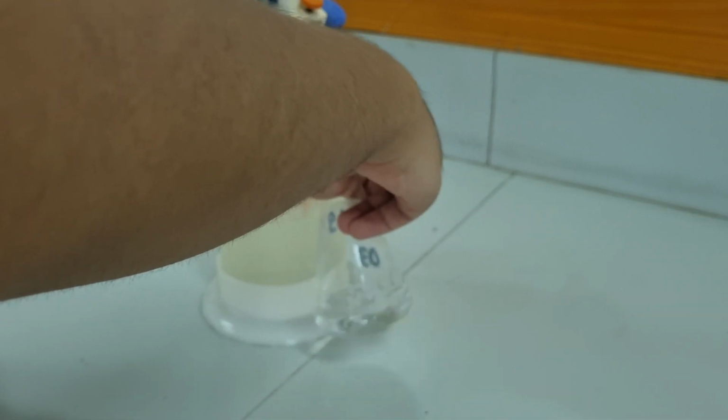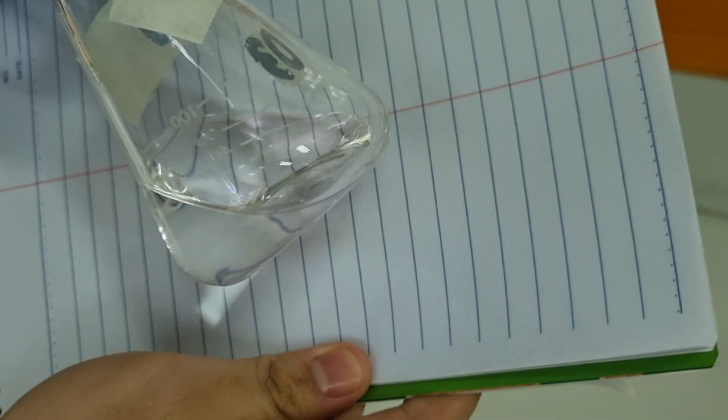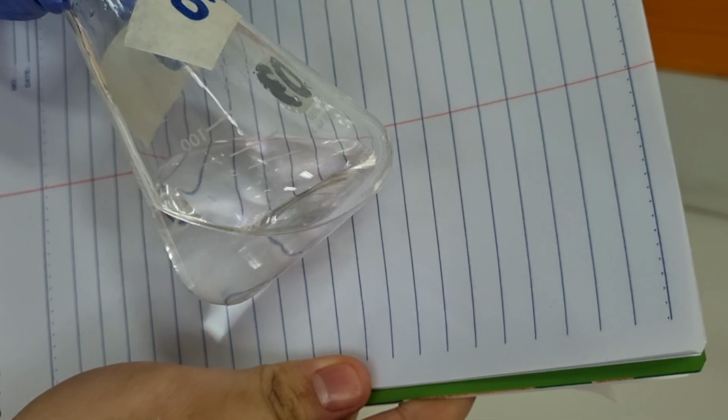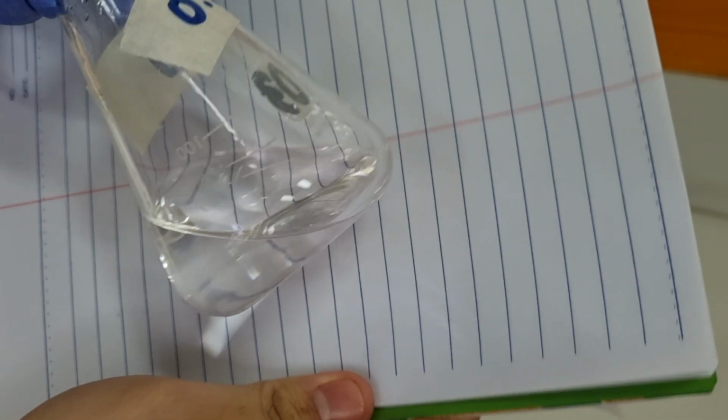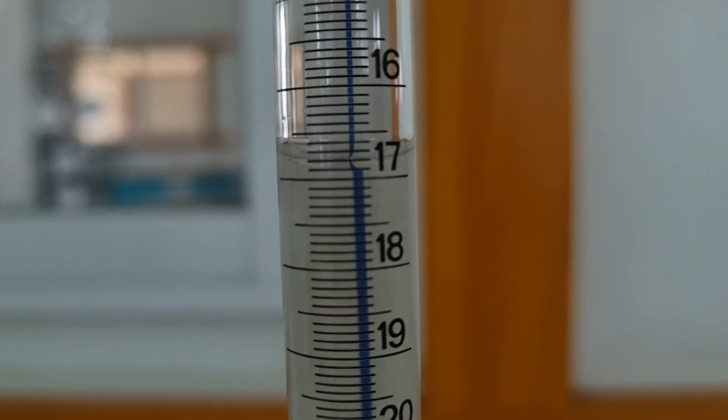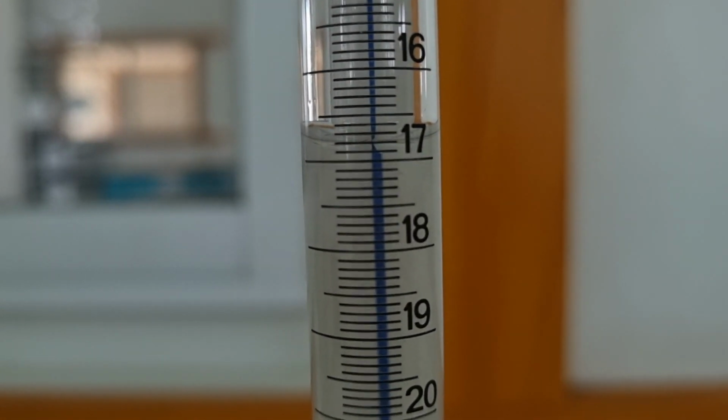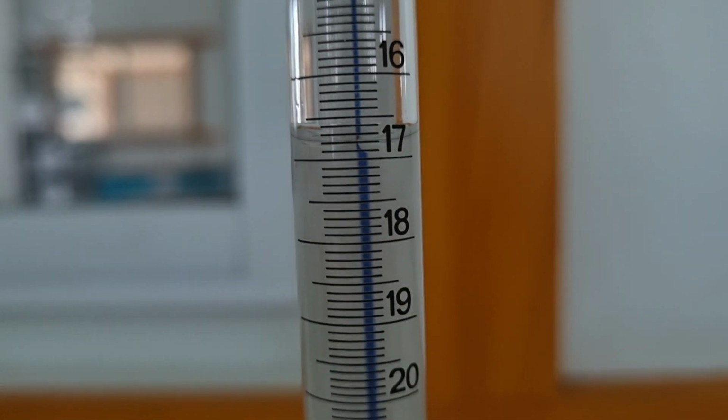At the end of the titration, the color would be very faint pink, and the solution should sustain this color for at least 30 seconds. I am recording the final volume, and here I am estimating it to be 16.86 ml.